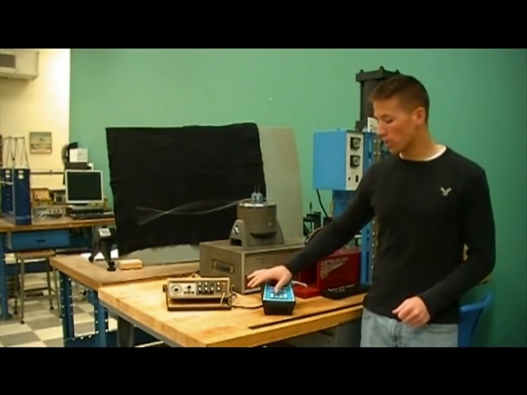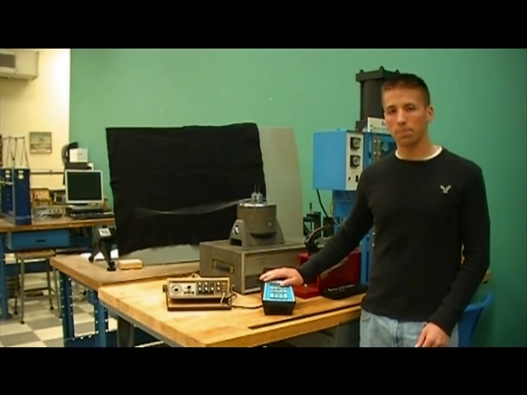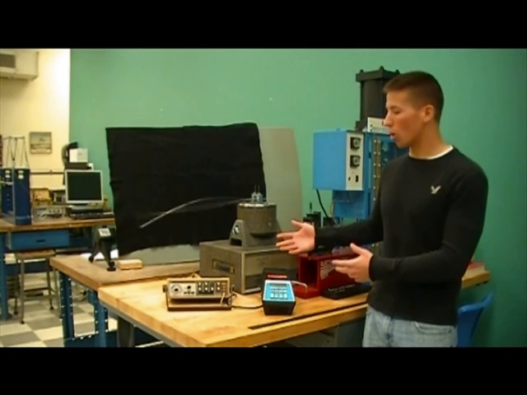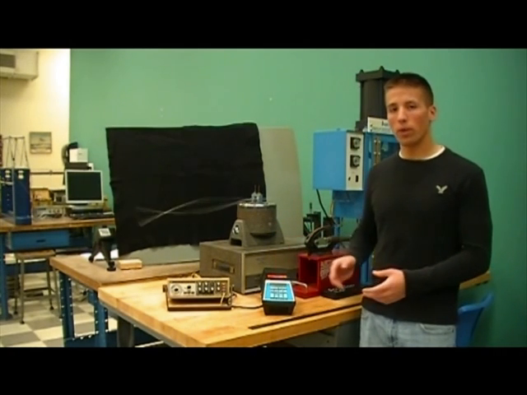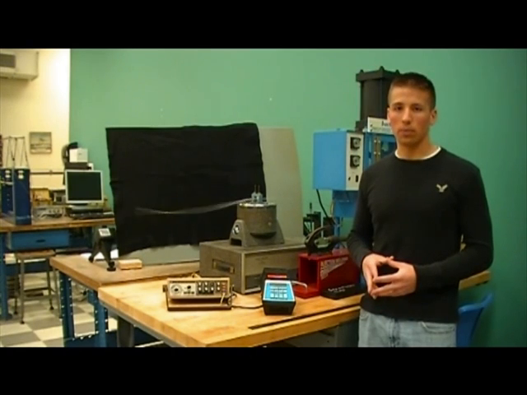We'll use the coarse and fine-tuned adjustments on the stroboscope to dial that frequency in. When we shine the stroboscope at the beam, we'll know that we have reached our proper resonant frequency when the beam stands still.